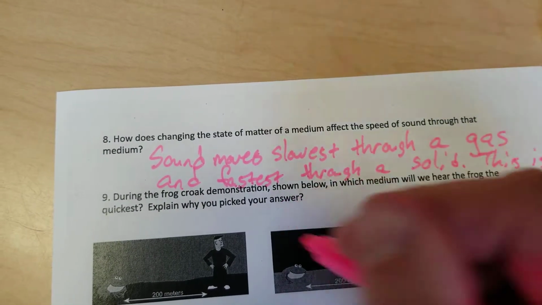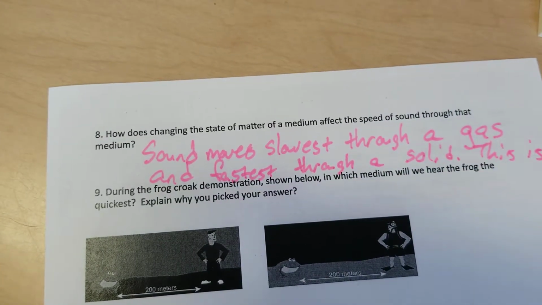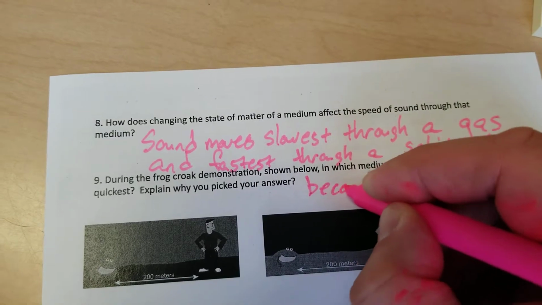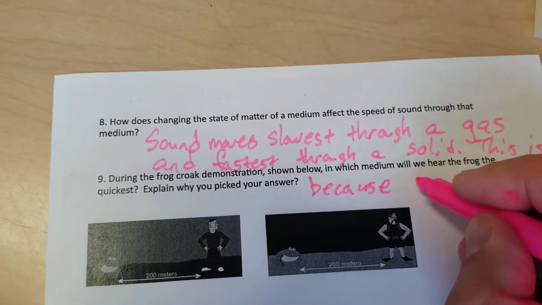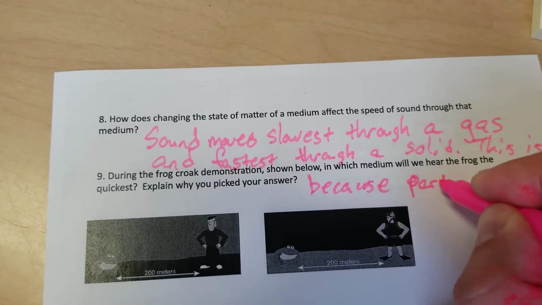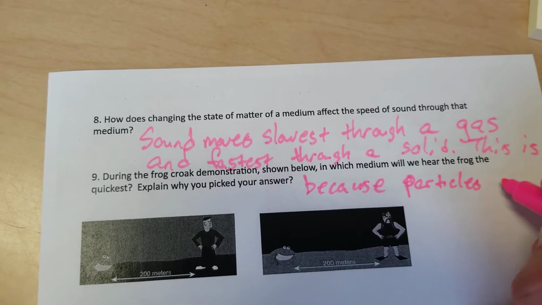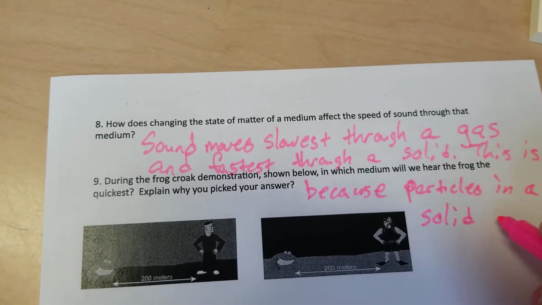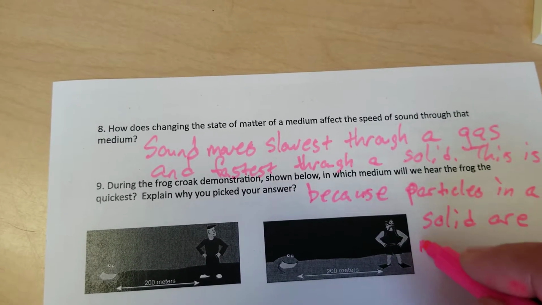And I'm going to give more detail because more detail on the test actually counts for proper points. This is because particles in a solid are more closely packed.